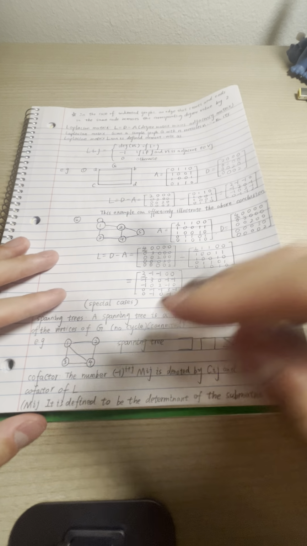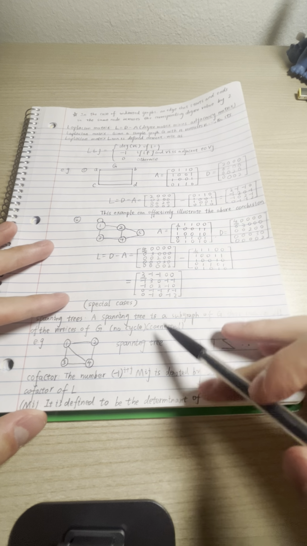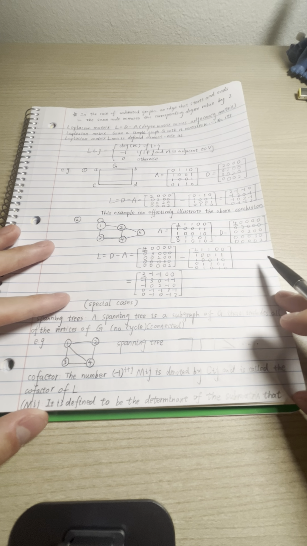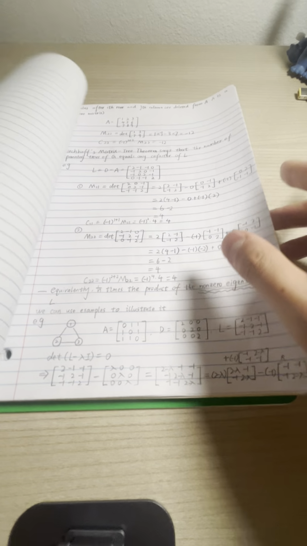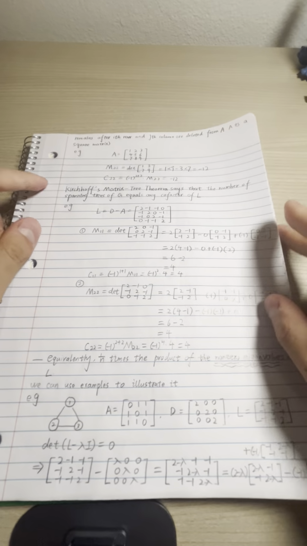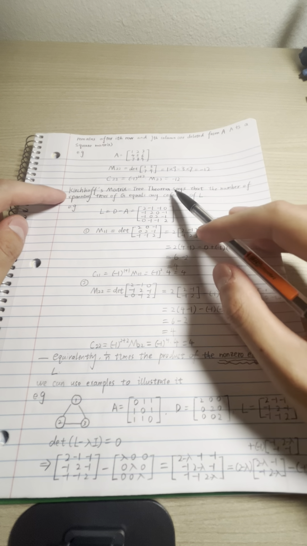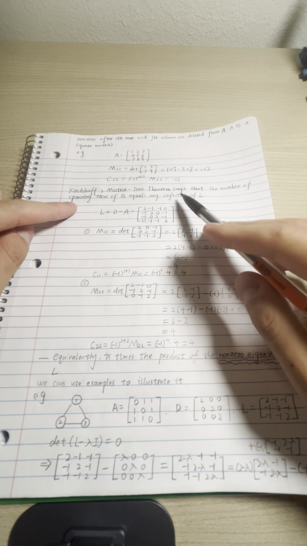Then we talk about the cofactors. The cofactor is denoted by C_ij and is called the cofactor of L. Now the matrix tree theorem says that the number of spanning trees of G equals any cofactor of L.